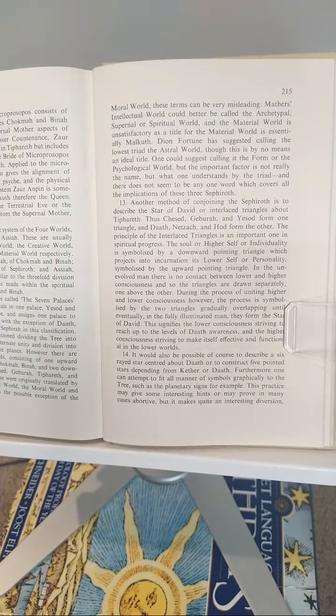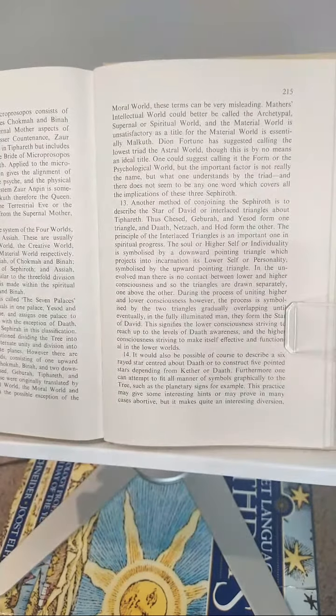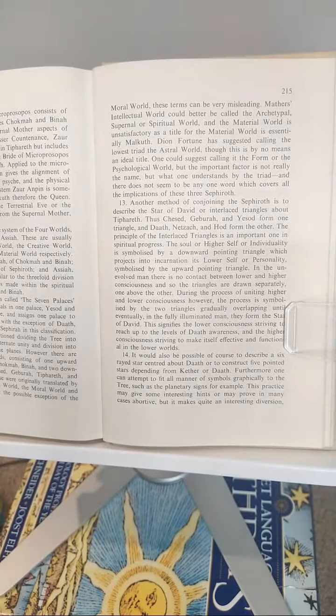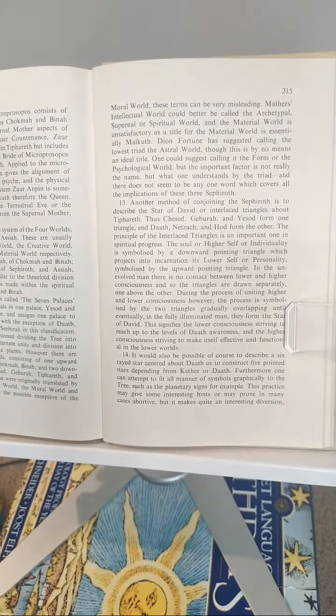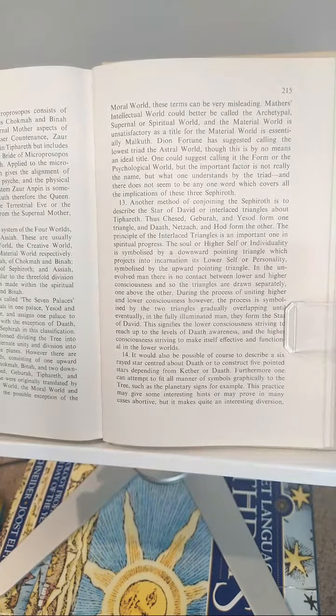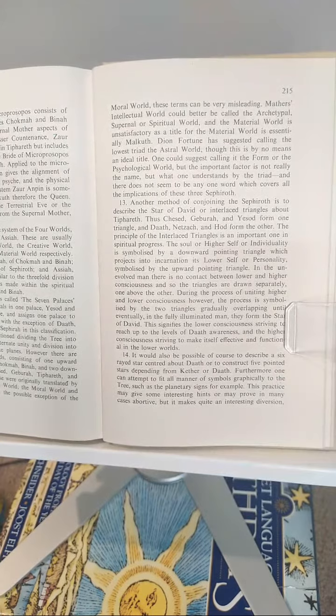O Supreme Redeemed, peace and greetings. "14. It would also be possible, of course, to describe a six-rayed star centered around Daath, or to construct five-pointed stars depending from Kether or Daath. Furthermore, one can attempt to fit all manner of symbols graphically to the tree, such as the planetary signs, for example.